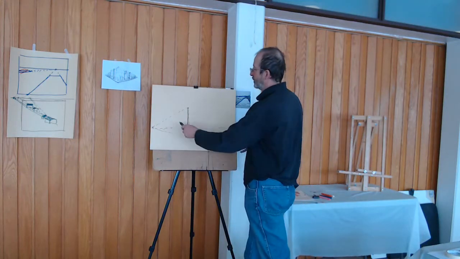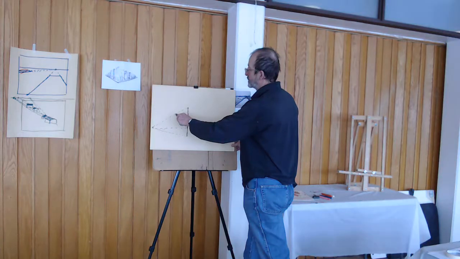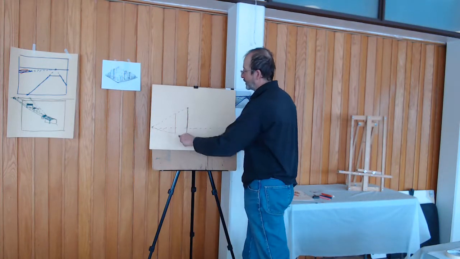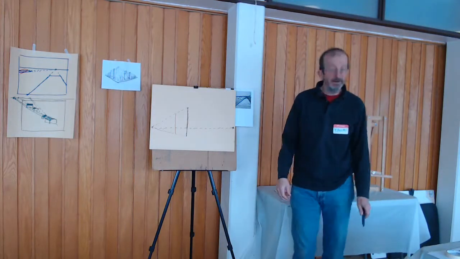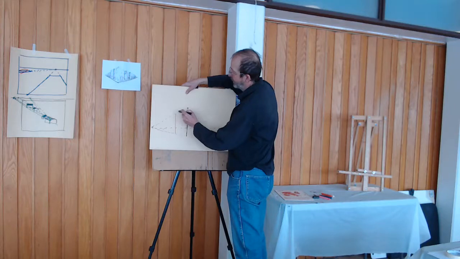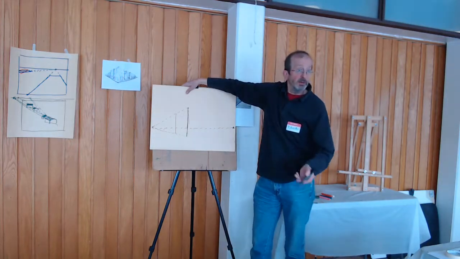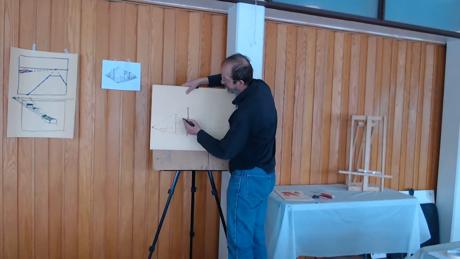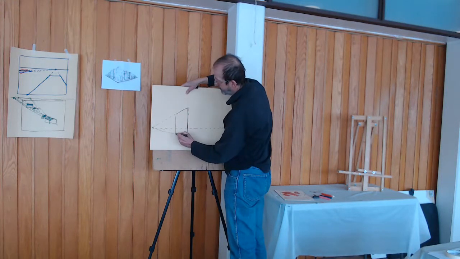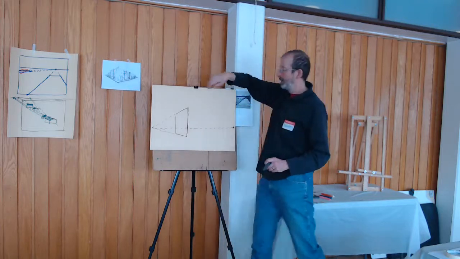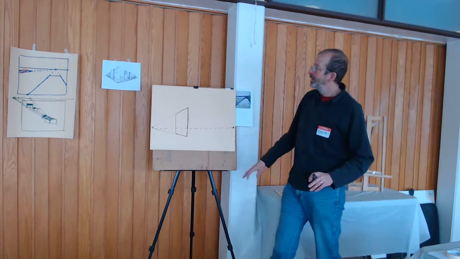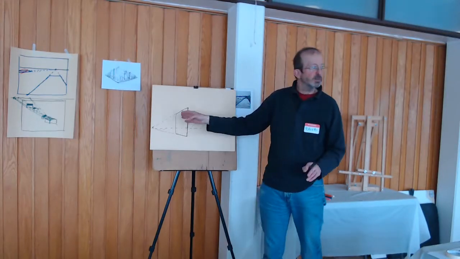So if I just draw the vertical for the back of the building, that tells me where the top of the building or the bottom of the building are going to stop. So the side of my building is going to be there. There it is, right? I can put the windows in and things, but I'll do that a little later.